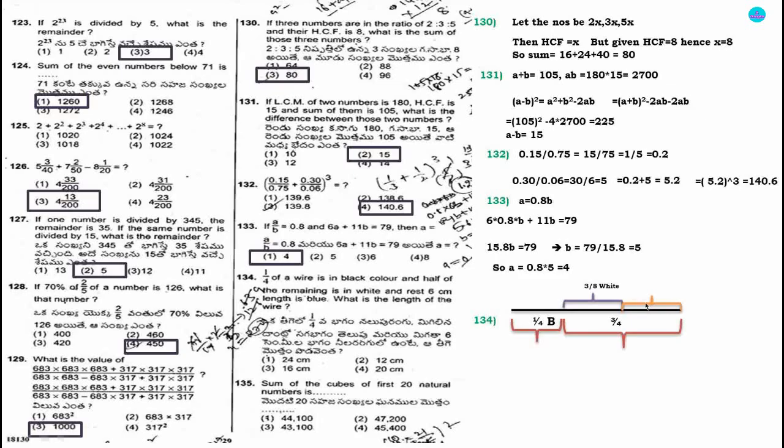So rest is 6 centimeters, this is blue in color. Okay, so now what they are asking, what is total length? Now this is also 3/8 part, so this also will be 6. Now 3/8 part is 6 means 1/4 part will be 4 centimeters. So total is 4 plus 6 plus 6, that is 16.